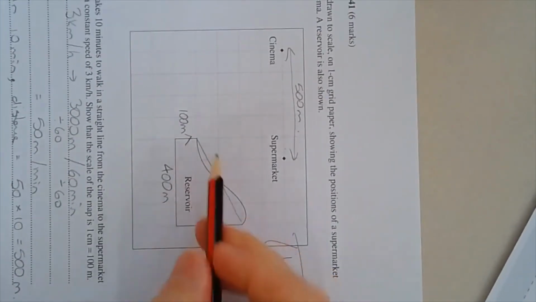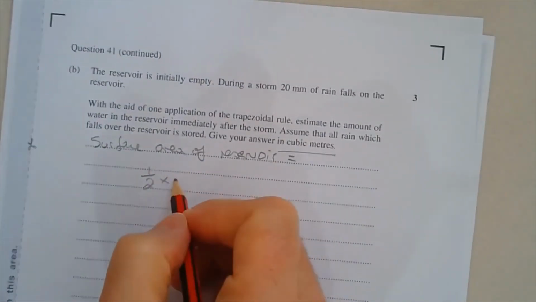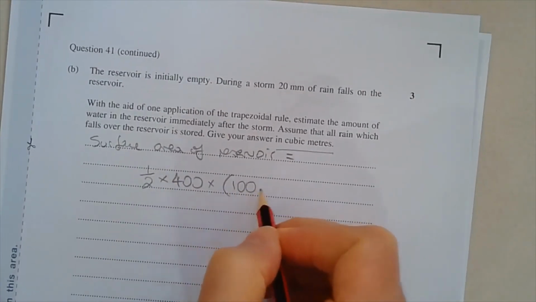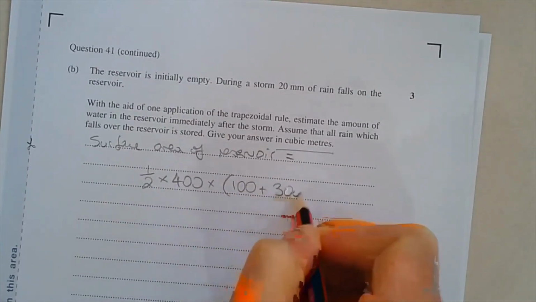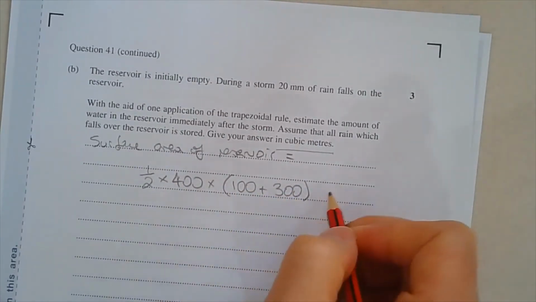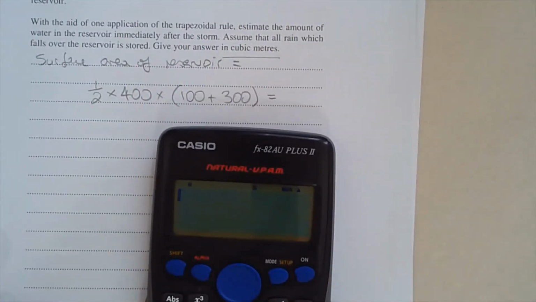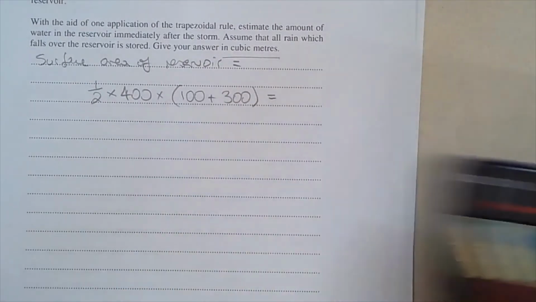If you look at it this way, you can see trapezium. So half multiplied by 400 multiplied by the sum of the parallel sides, which is 100 plus 300. And that's equal to half multiplied by 400 multiplied by 100 plus 300, which is 80,000 square meters.